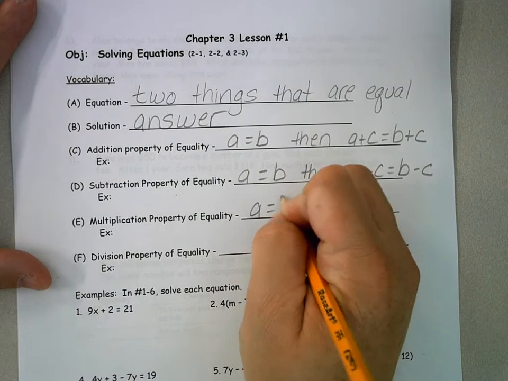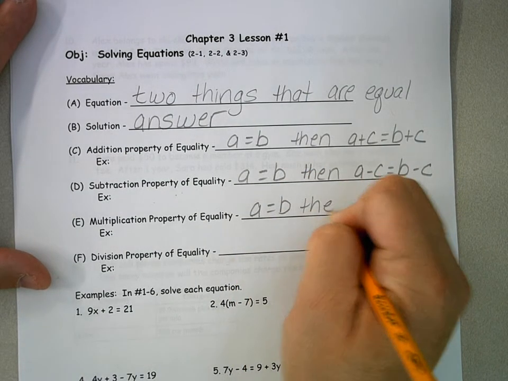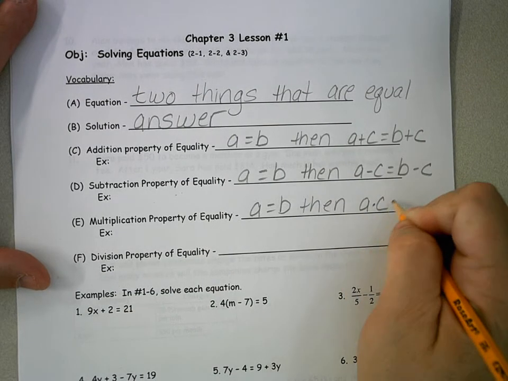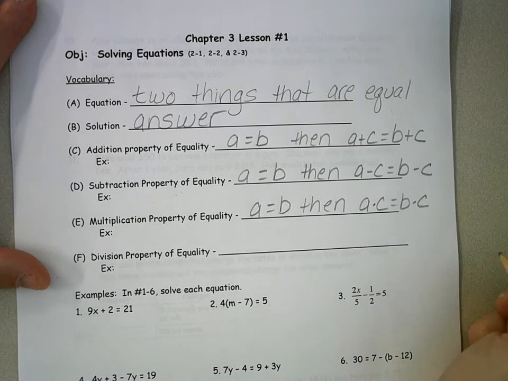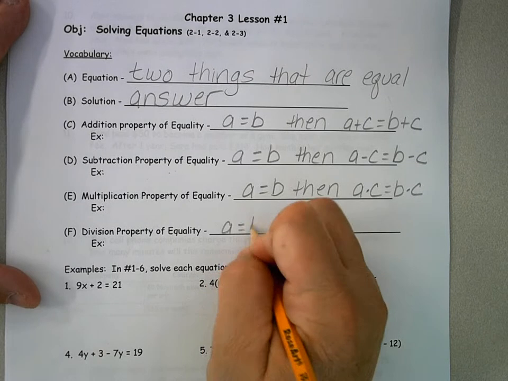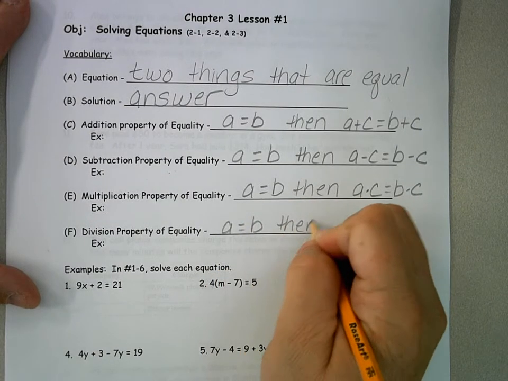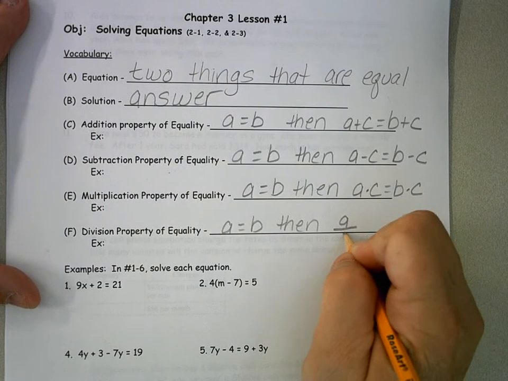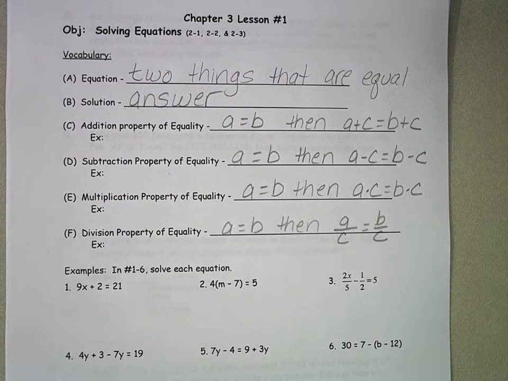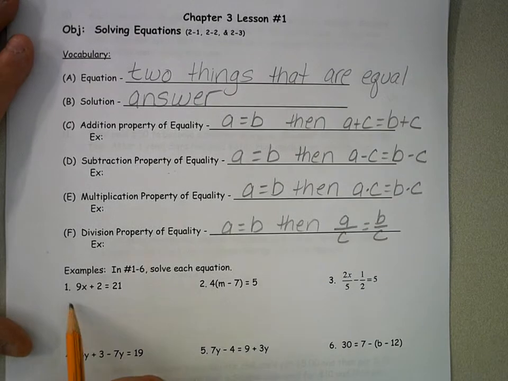The multiplication property of equality says if A equals B, then A times C equals B times C. And the division property of equality says if A equals B, then A divided by C equals B divided by C. And we're going to use these ideas to solve these equations. All of these equations have at least two steps.